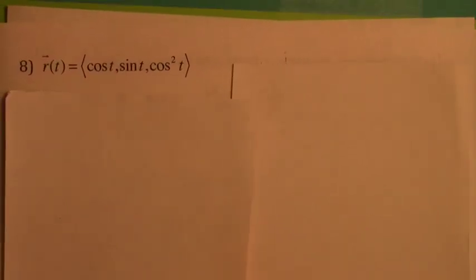Let's keep on going here. Let's try some more. This is a good one. It's a little bit harder. See if you can sketch this curve. Go ahead, hit the pause button, think about this one.